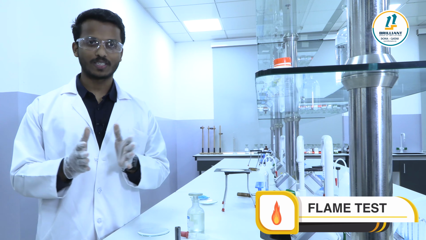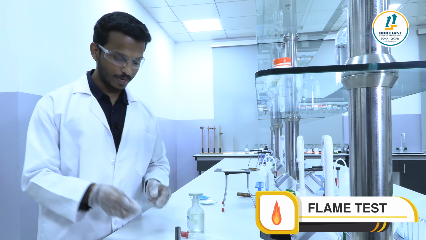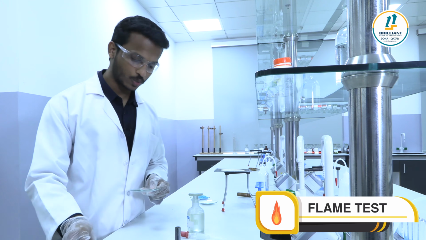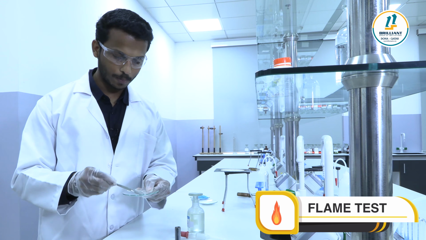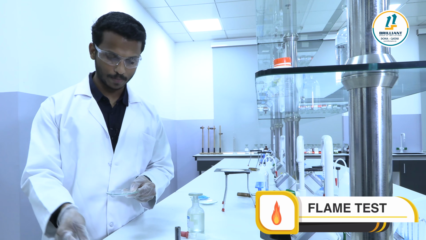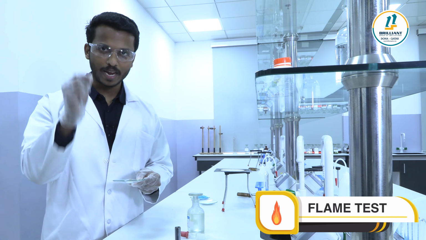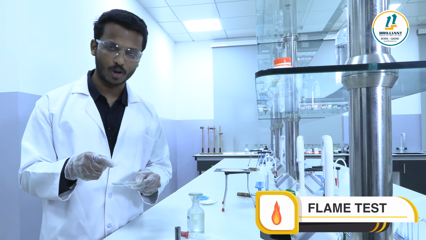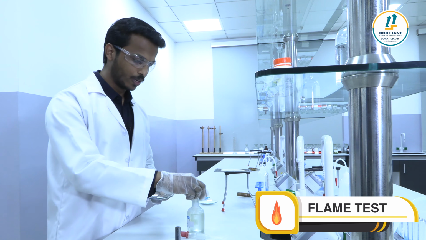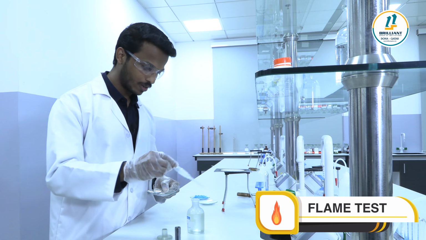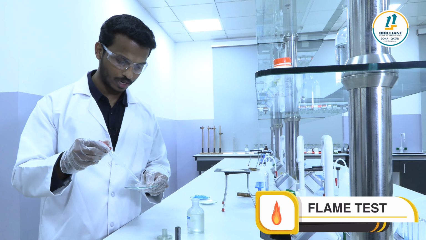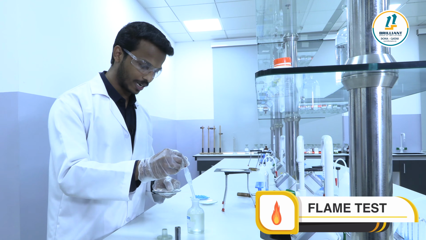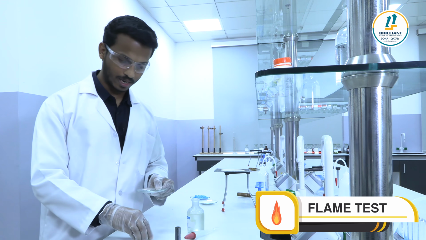Let's do the flame test analysis. The flame test is a very interesting one. So let me take a watch glass. To this watch glass, let me add a pinch of the given salt. Now we have to make a paste of this salt with concentrated HCl. By using a dropper, let me add very few drops, around 1, 2, 3 drops of concentrated HCl.